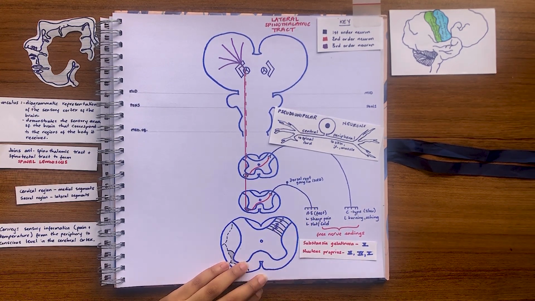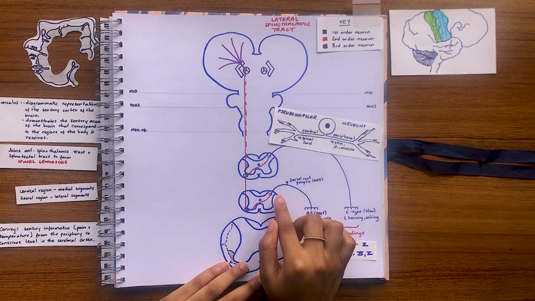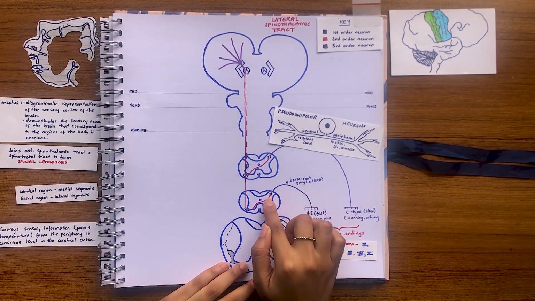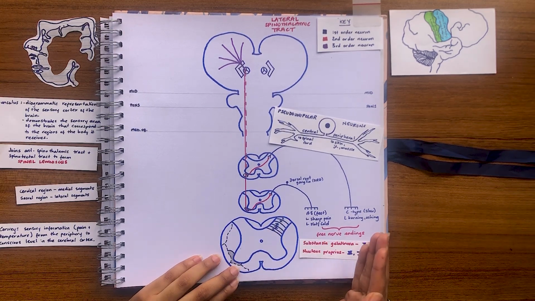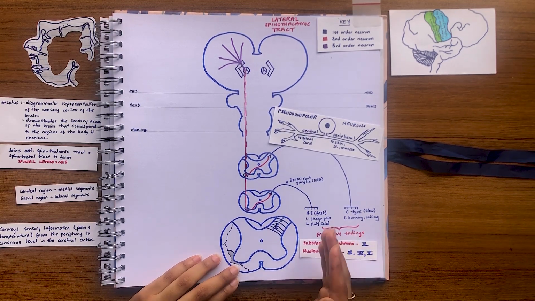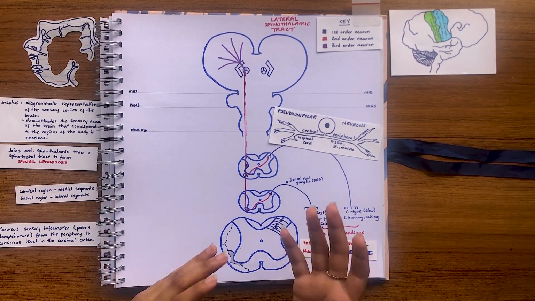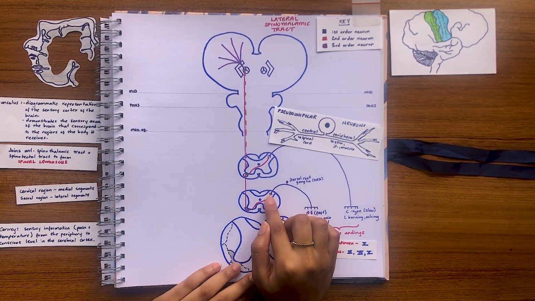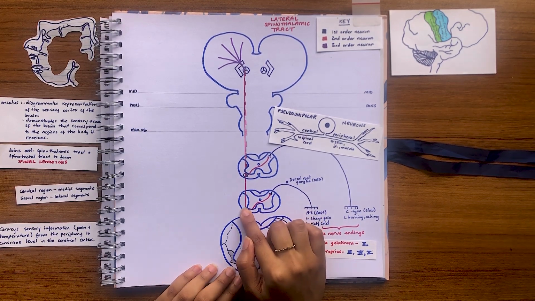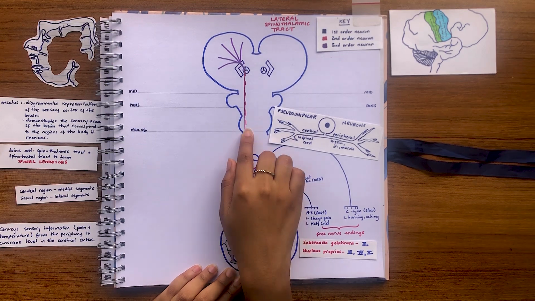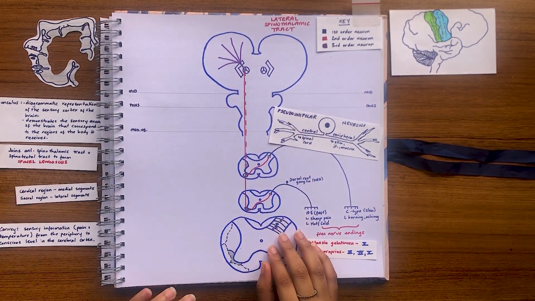This is where you have the synapses taking place between the first order neurons and the second order neurons. As they synapse in either the substantia gelatinosa or the nucleus proprius, or both of them, because you have a lot of sensory information coming in, the second order neuron now crosses or decussates the spinal cord to the other side and runs upwards towards the cerebral cortex.